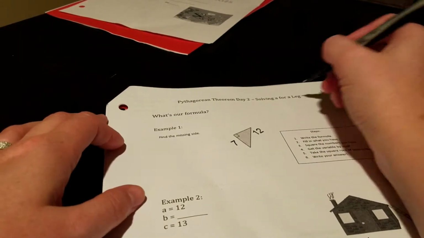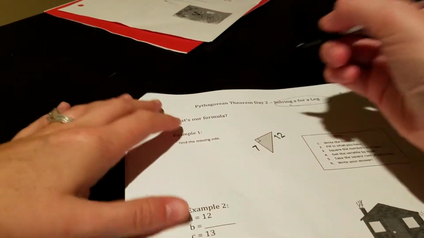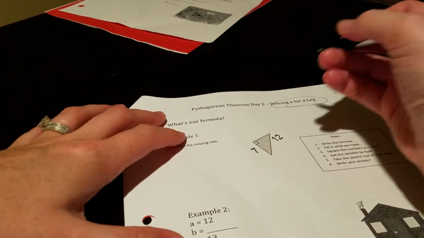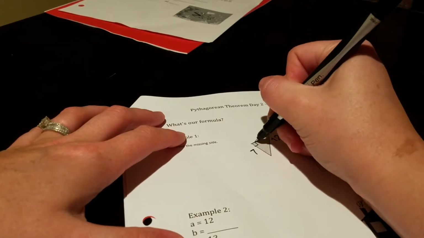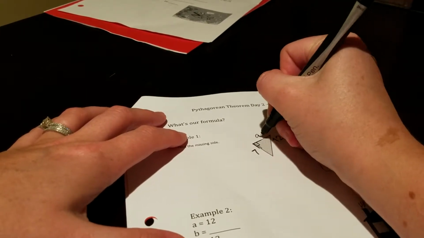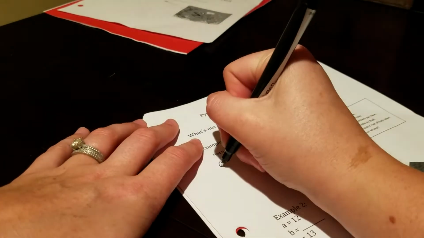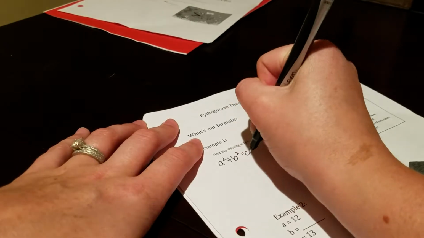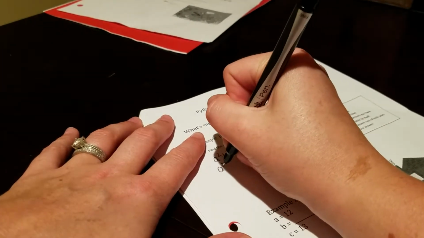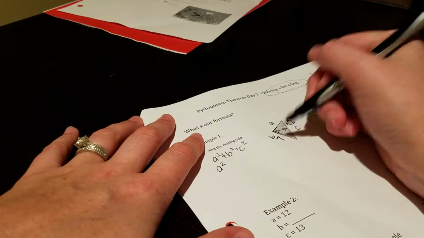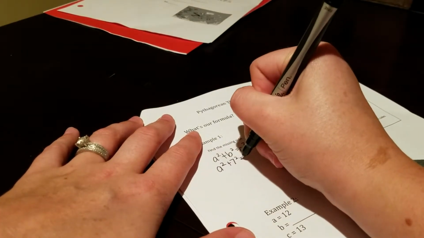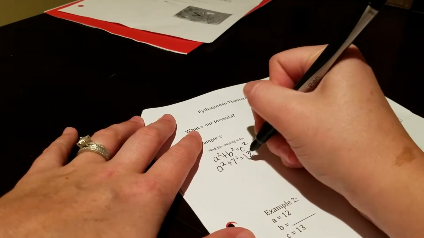Going into day 2, today lets us solve for a leg. So we're actually going to be treating this like we're solving equations now and using the same steps that we did before. One of our main goals here is going to be to figure out what actually is missing. So if you look, here's my right angle, which means these are my legs. We'll call this side A and B. Across from the right angle is C. So our formula is A squared plus B squared equals C squared. We're going to leave A this time because we don't know what it is. And in B, we're going to put plus 7 squared equals 12 squared.